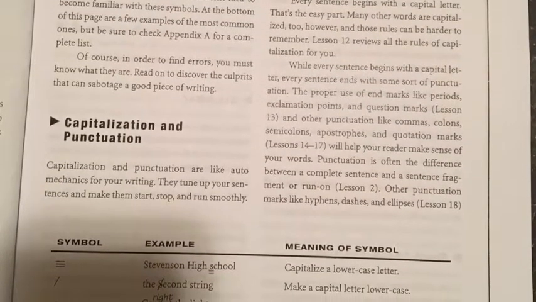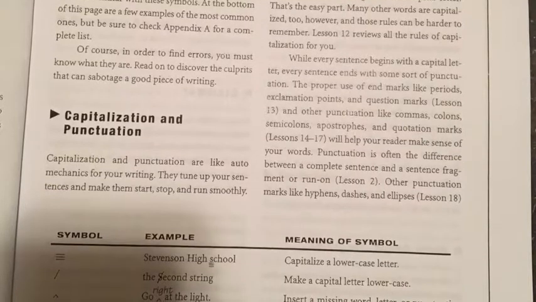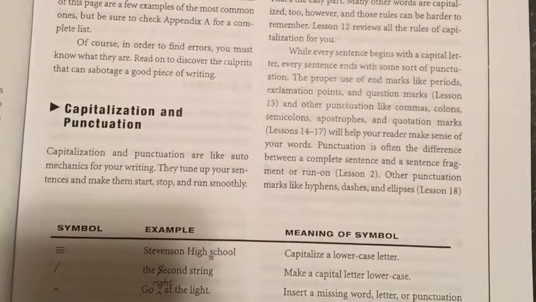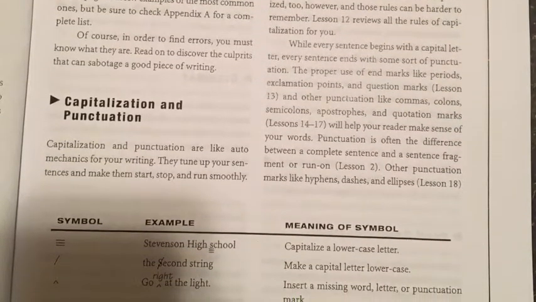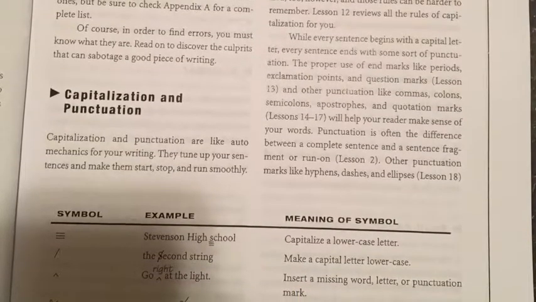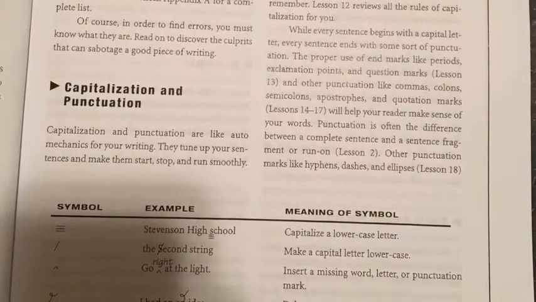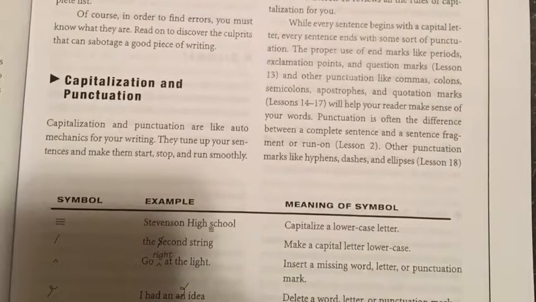That's the easy part. Many other words are capitalized too, however, and those rules can be harder to remember. Lesson 12 reviews all the rules of capitalization for you. While every sentence begins with a capital letter, every sentence ends with some sort of punctuation.